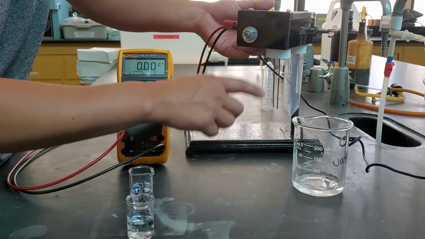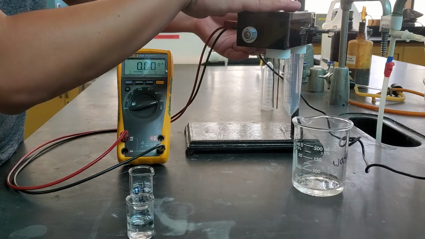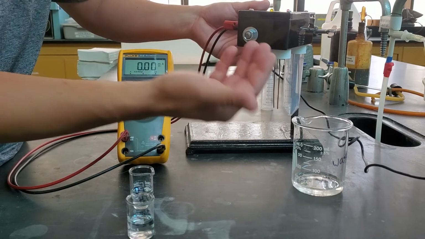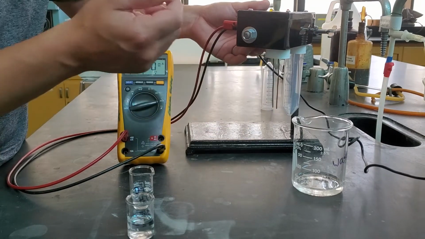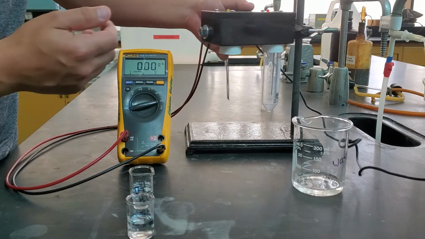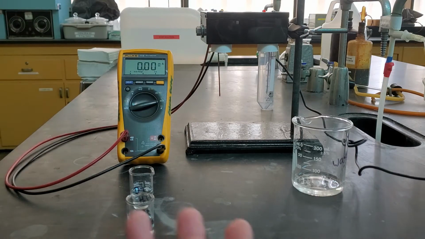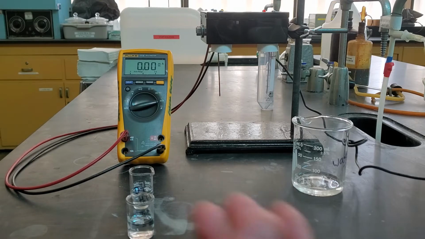It's 2 separate wires connected to a power supply. And so right now that circuit is broken. It means that we can't pass any electricity between these 2 wires. And so that's why our current is reading at 0. As we put different species into here, we're going to try to connect those 2 wires, and we're going to measure the current that is passed between them.